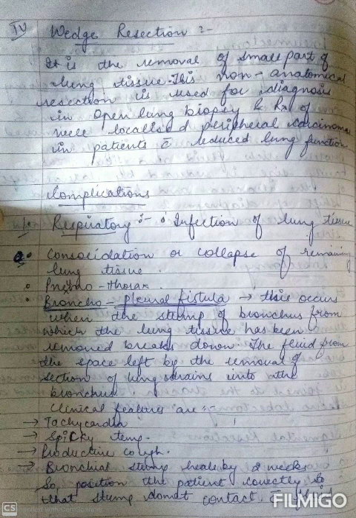This occurs when the stump of the bronchus, from where we have removed the lung tissue, breaks down, and the fluid from the space left by the removal of the section of the lung drains into the healthy bronchus. The main clinical features of bronchopleural fistula will be tachycardia, spiking temperature, and productive cough.